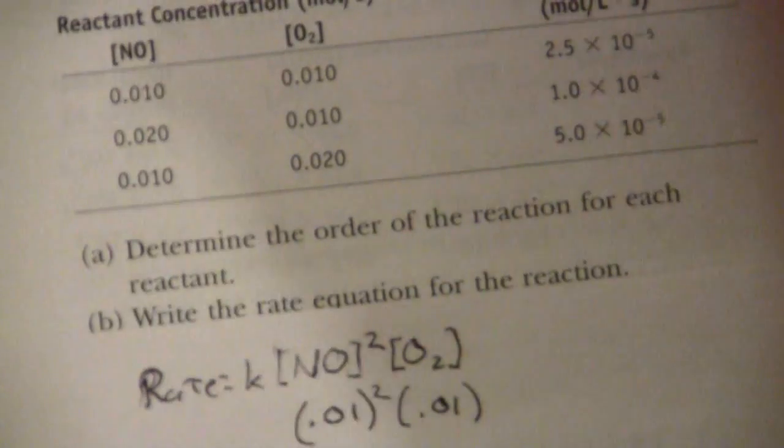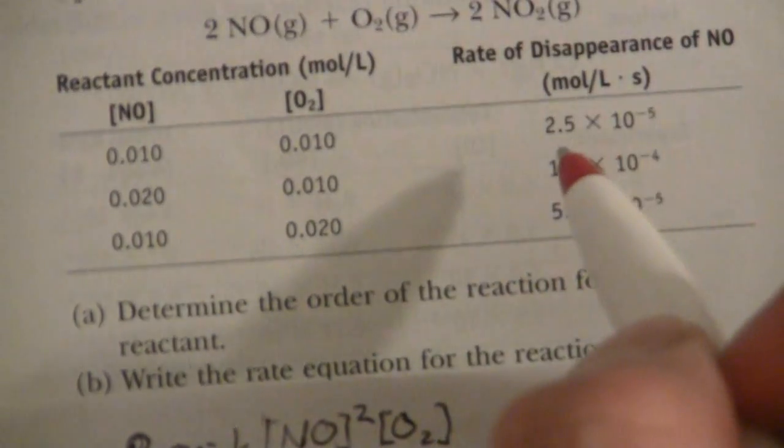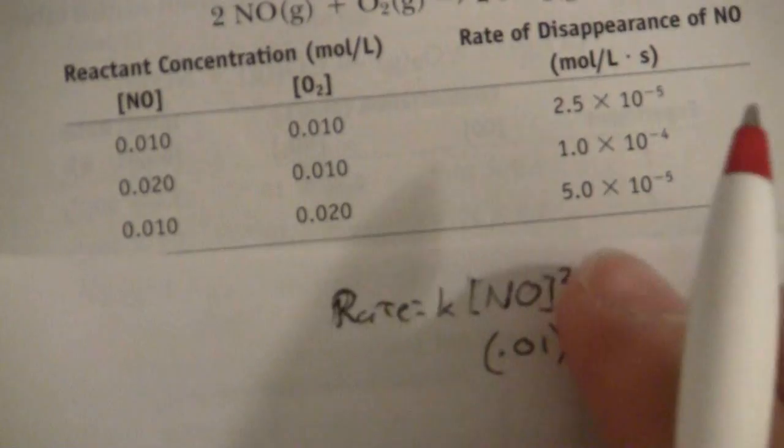And then the rate, and this is where we have to make a distinction.